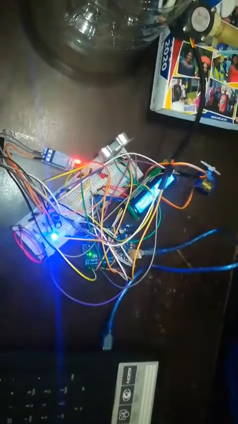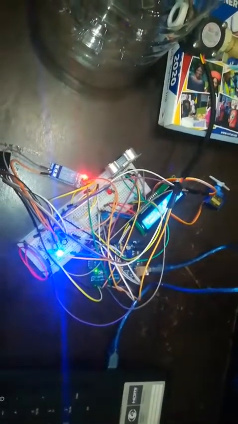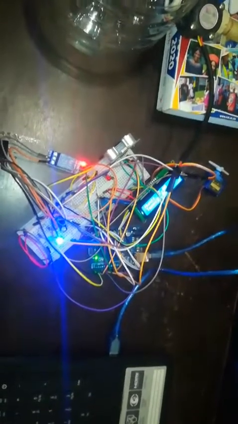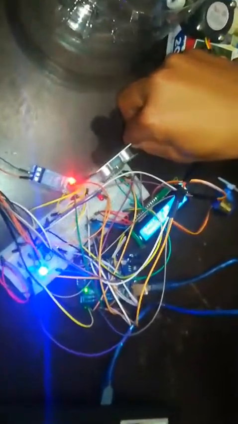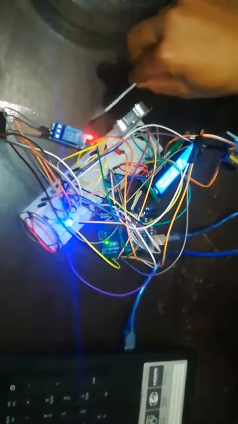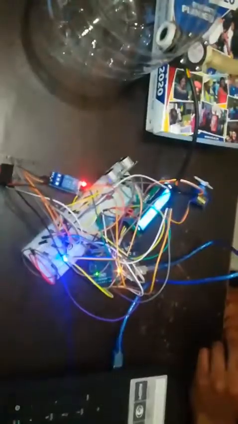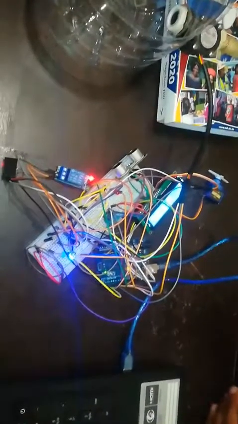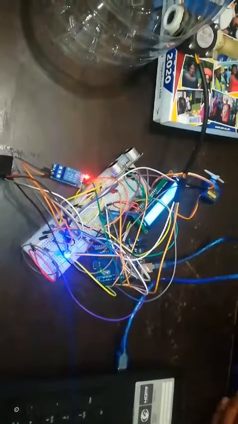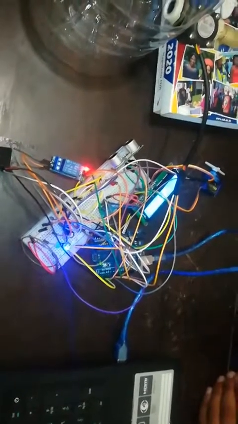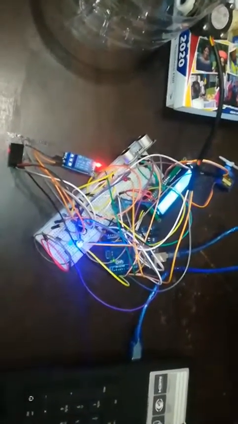My ultrasonic sensor will sense the motion of the water. When water reaches a certain level in the pipeline, the ultrasonic sensor will flash the red LED, to indicate that the water has passed a certain required level.